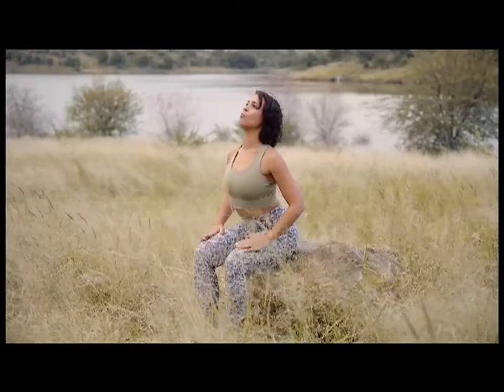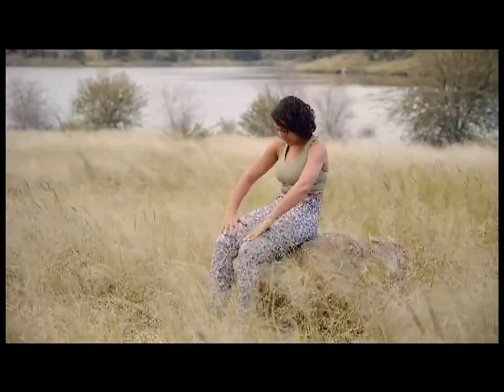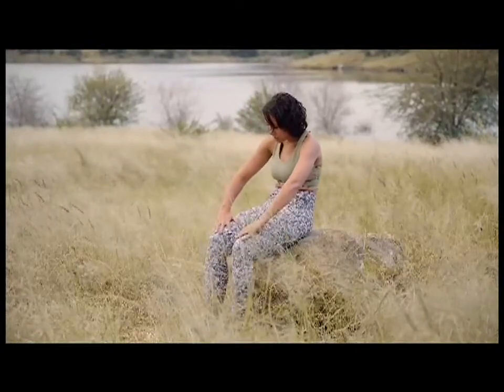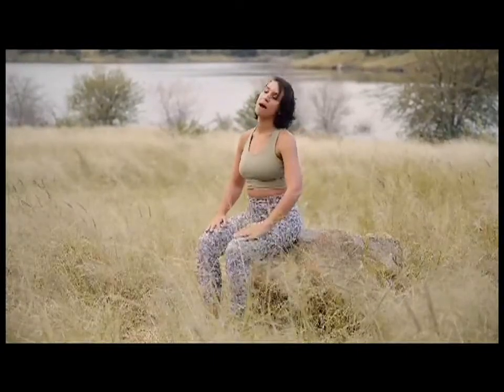Take a nice inhale, open up the chest, exhale, release back. Inhale, open up the chest, exhale, release back, just to create mobility in your spine. And now we're going to go for a spinal twist.